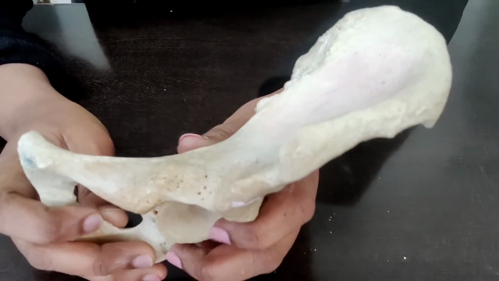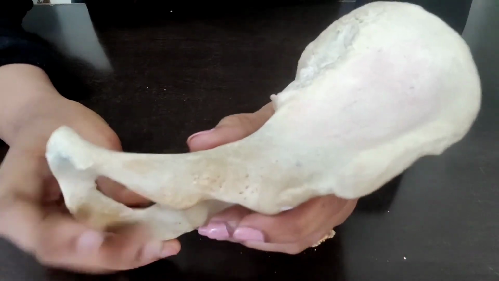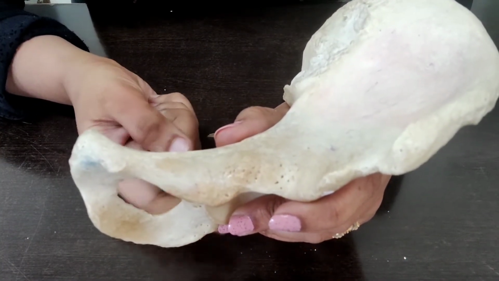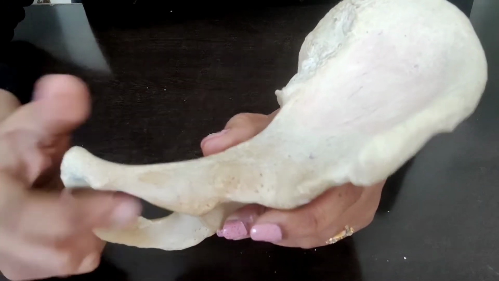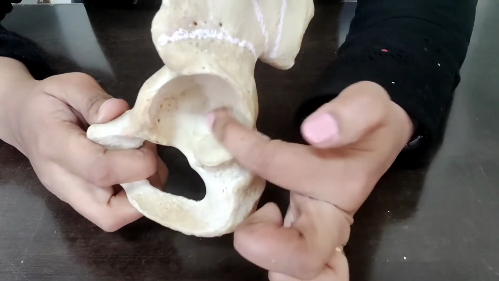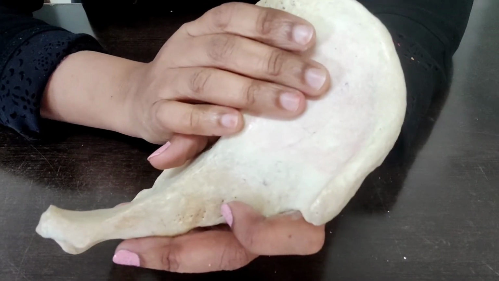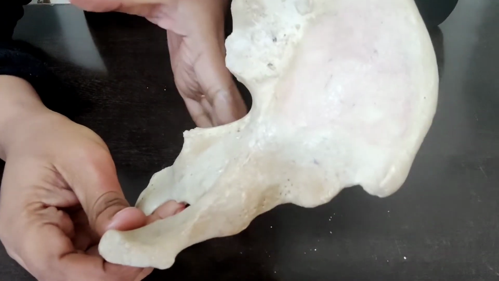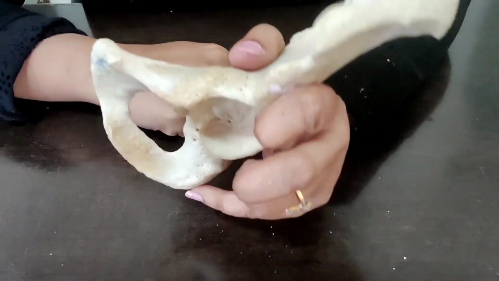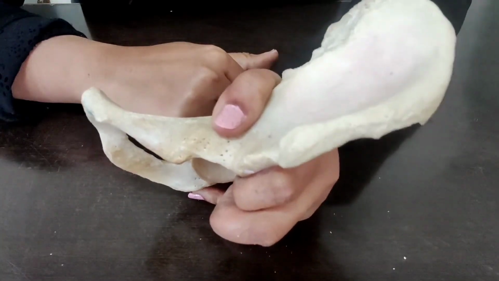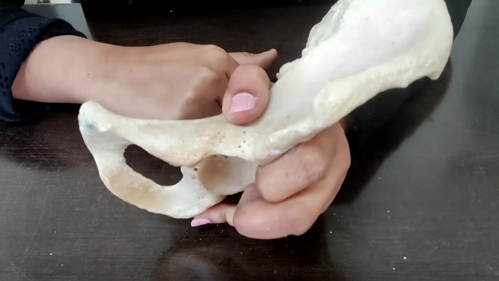For side determination, we keep this expanded iliac crest at the upper part, the ischial tuberosity posteroinferiorly, and the pubis anteriorly. The acetabular cavity, that is this cup-shaped structure, faces the lateral side, and the iliac fossa faces the medial side. So you keep this greater sciatic notch in your first web space and hold this in anatomical position like this. So we can easily determine the side of this bone. This is the left-sided hip bone.